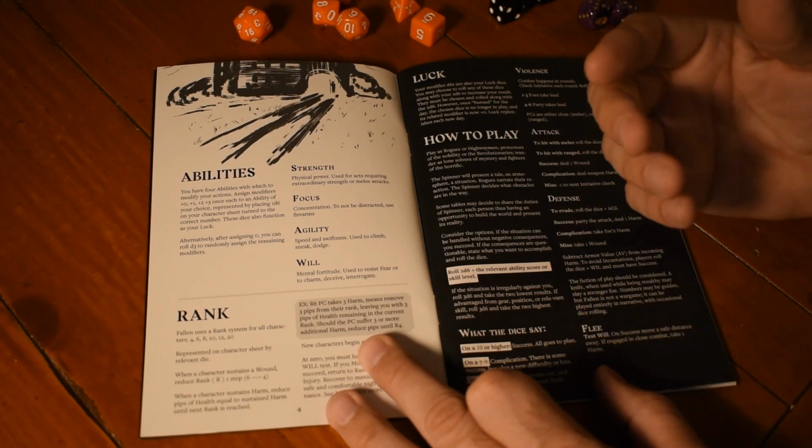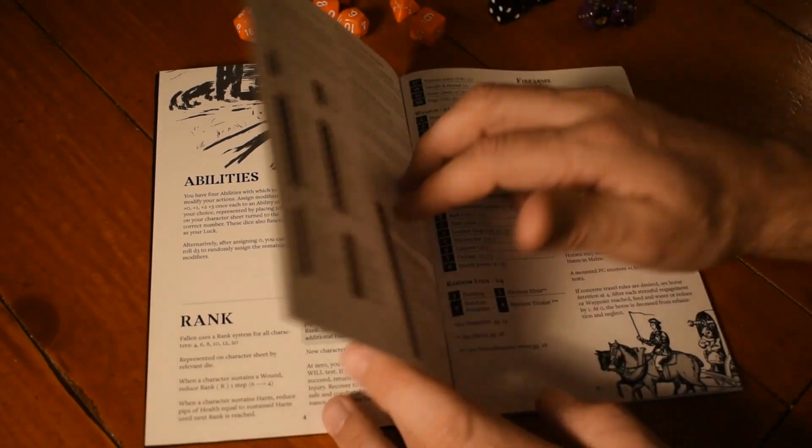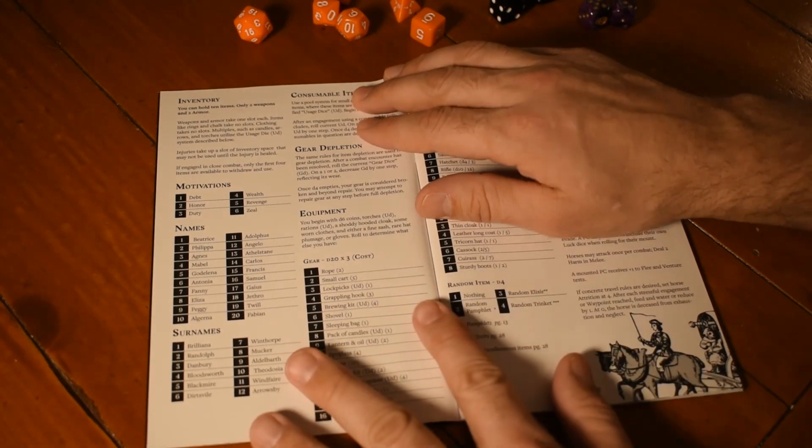Let's move on to usage dice. We'll go quickly over this.